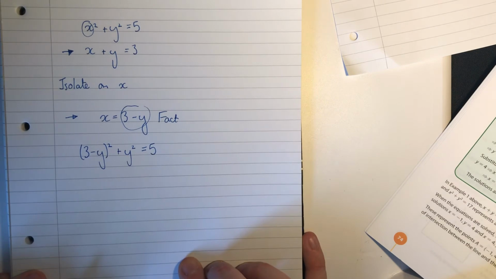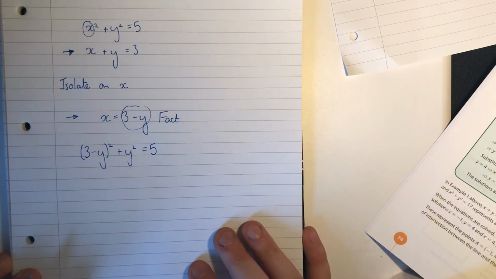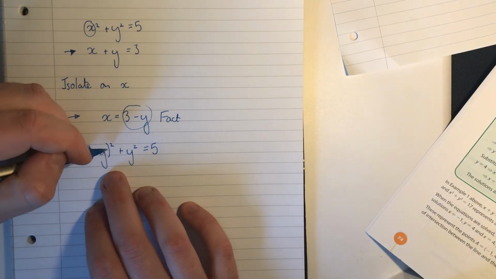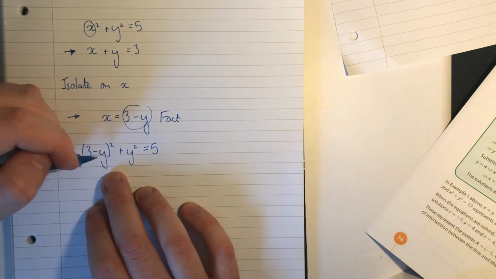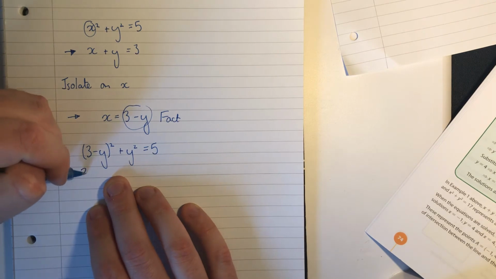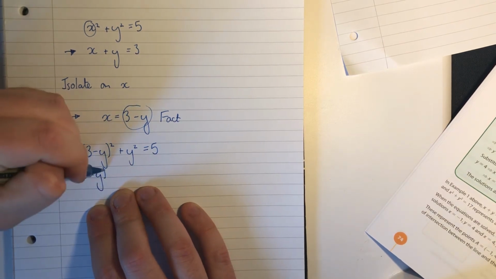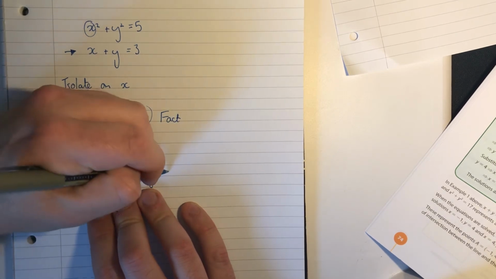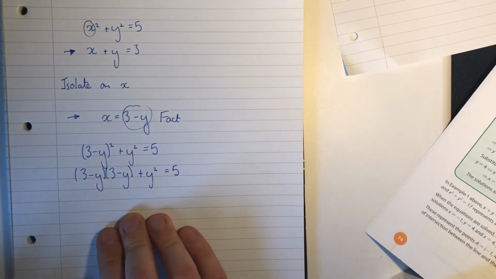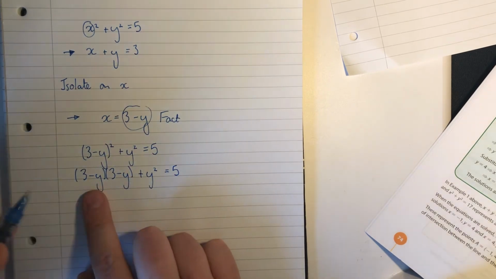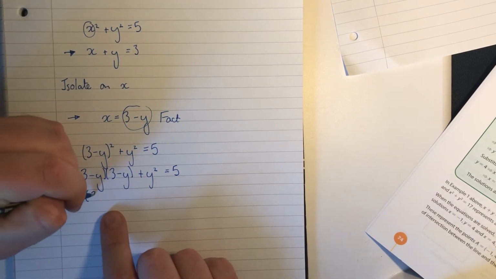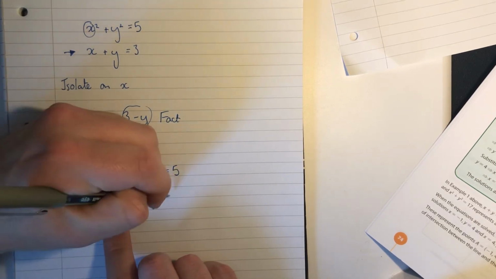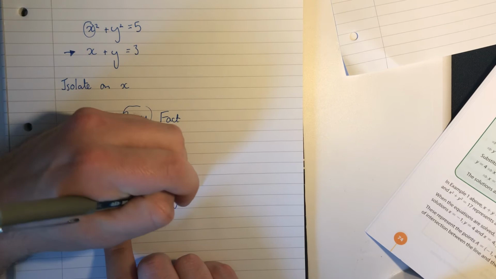I think I can go to there. So that's okay, so let's continue on. (3 minus y) squared, well, all that means is that we're squaring 3 minus y. So we have 3 minus y times 3 minus y. We have to add that on to y squared, and that's equal to 5. And then to multiply two things by two things, we split open the first bracket, so it's 3 by 3 minus y, by 3 minus y, plus y squared equals 5.